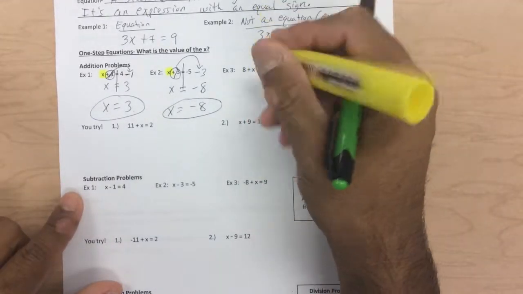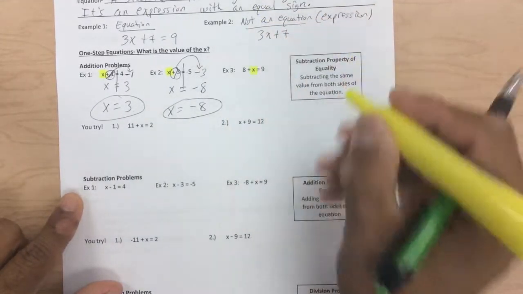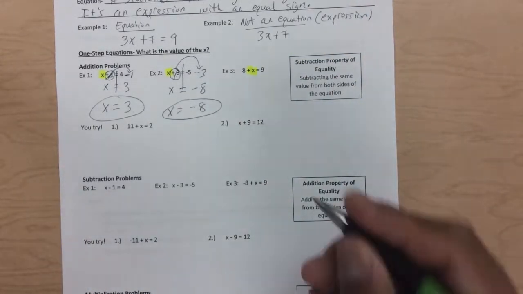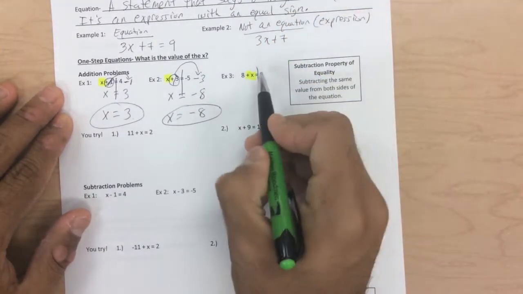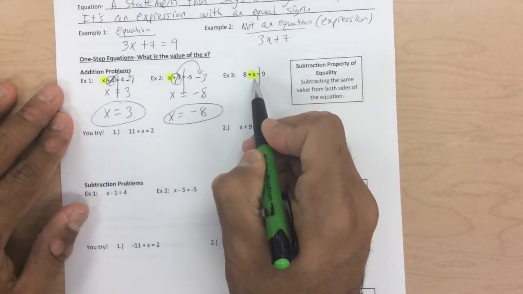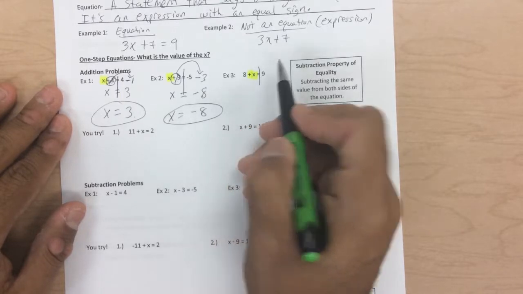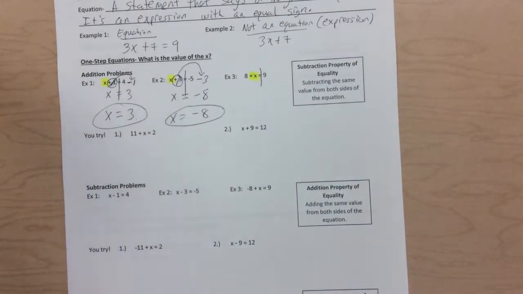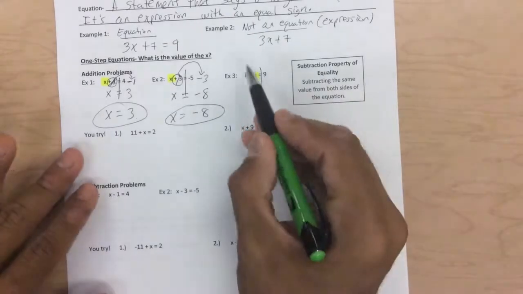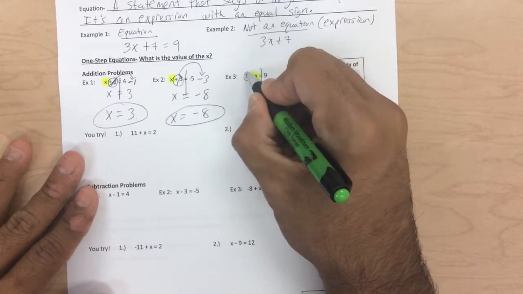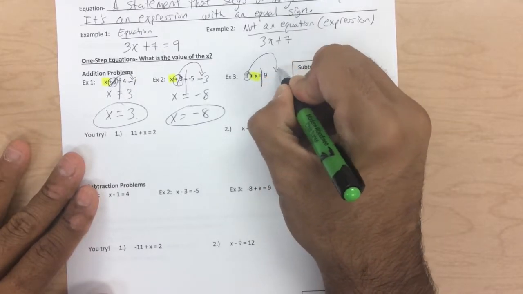Example 3. If you notice, on the left side, I have my variable, but I also have an 8. That 8 has to move over to the other side because we don't want the x to be with anyone. Okay? The x is antisocial. It hates being in the same room with anyone else. So that means we have to move the 8 out of this room to the other room.